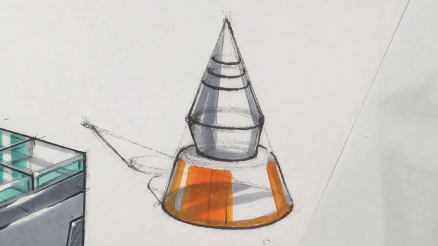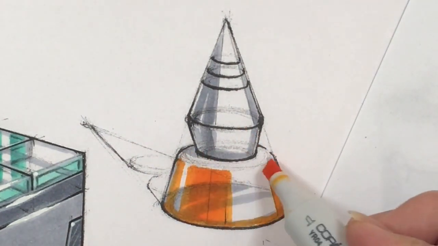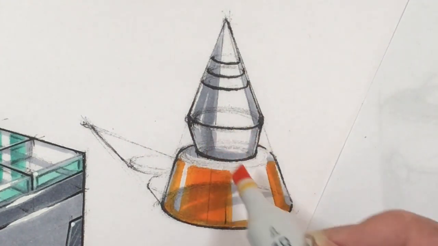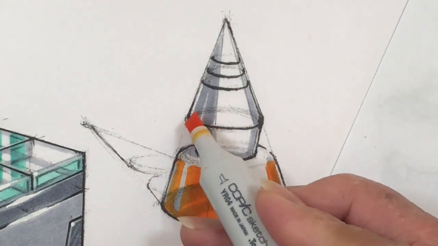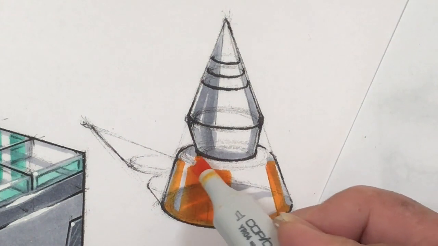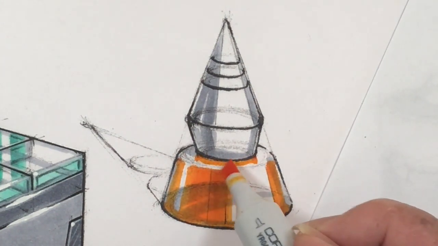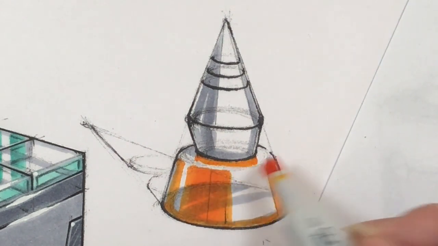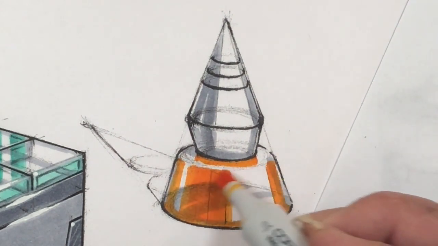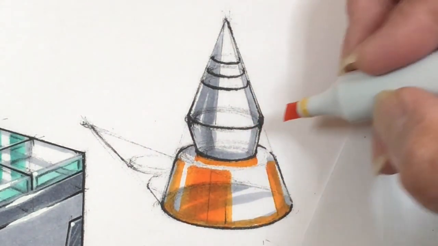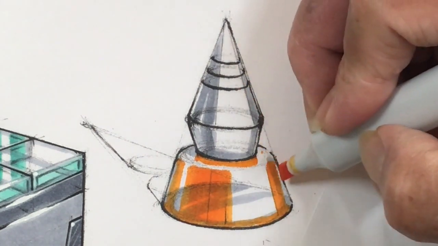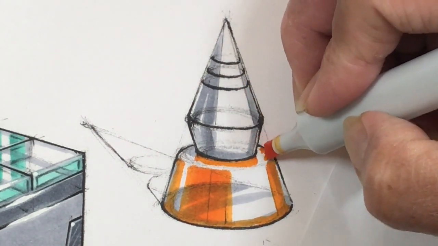On the horizontal surface of this base, I might see a reflection of this on that surface. So that's what that is. This has a radius lip on the leading edge. So what might happen is this reflection here might flick.